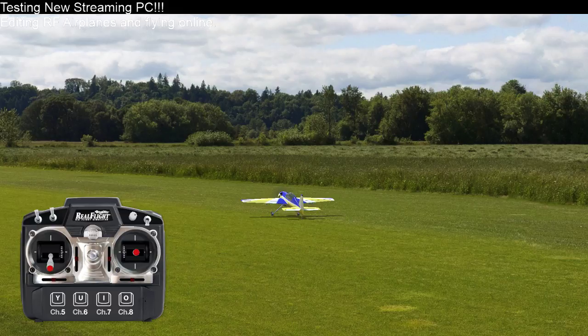For the average pilot, heli takes more time to learn basic 3D stuff. Yeah, that's for sure. Heli's got probably the roughest learning curve out of everything. You're not going to pick it up and get it.